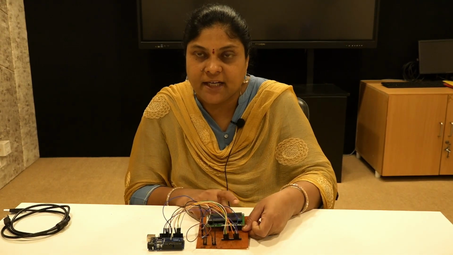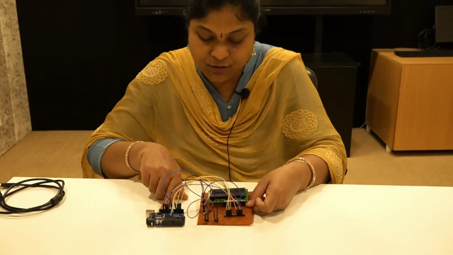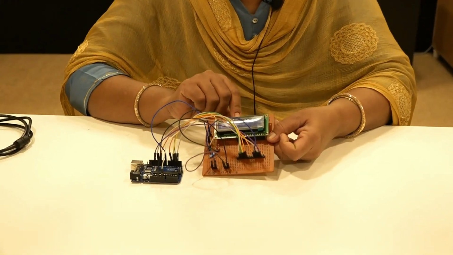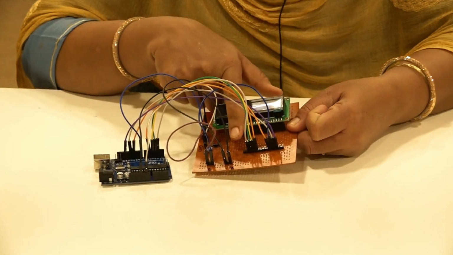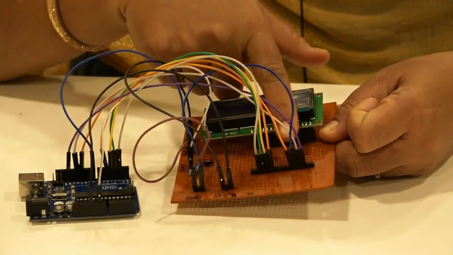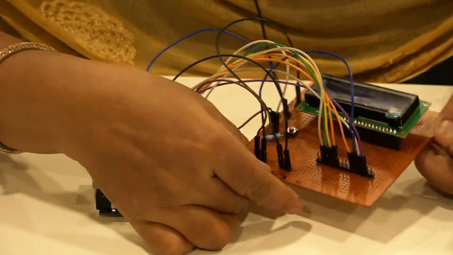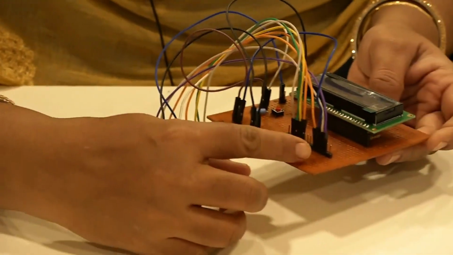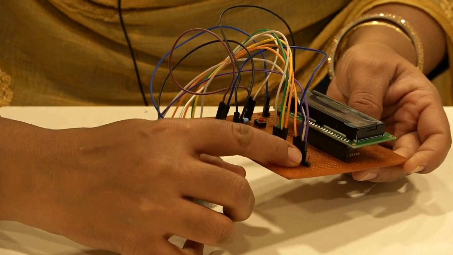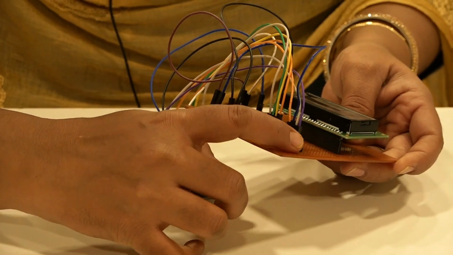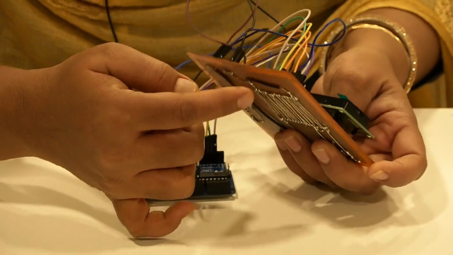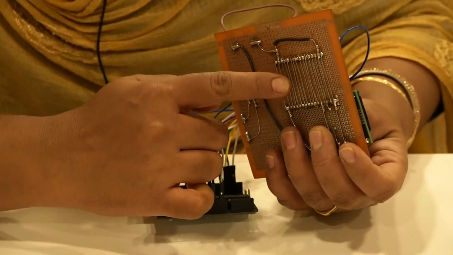Fourth experiment, interfacing LCD with Arduino UNO. This is the LCD module where you have the pins that are being connected. You have all the pins of the LCD displayed here. Whenever we are connecting, we will start from this pin. The first two pins you are going to leave, because the ground pin is built in and already connected in this module.